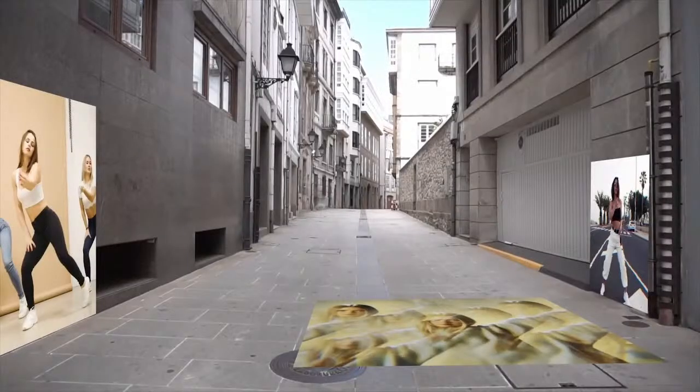In this tutorial, we'll walk you through 3D tracking in Adobe After Effects. Let's get started.